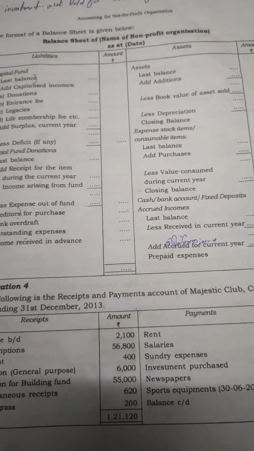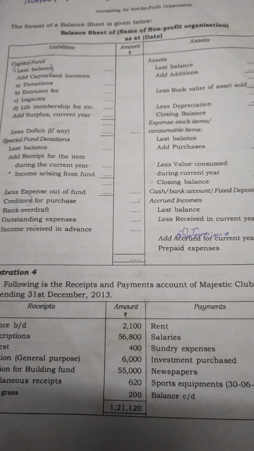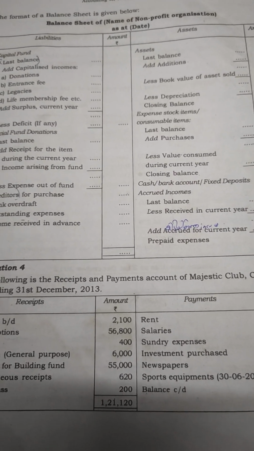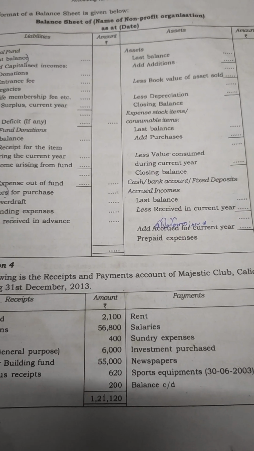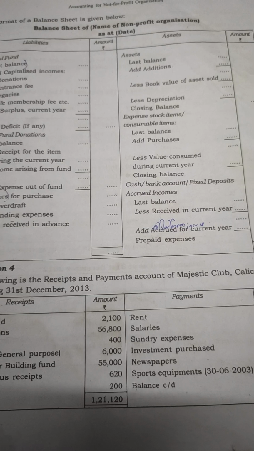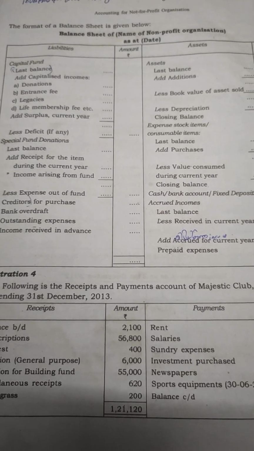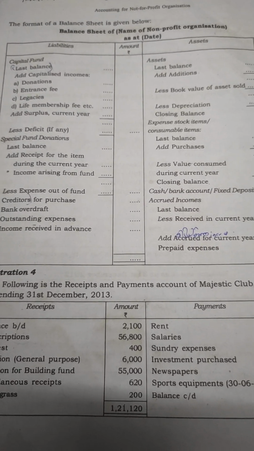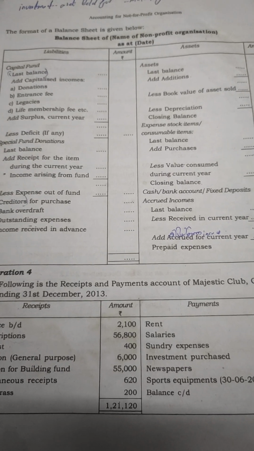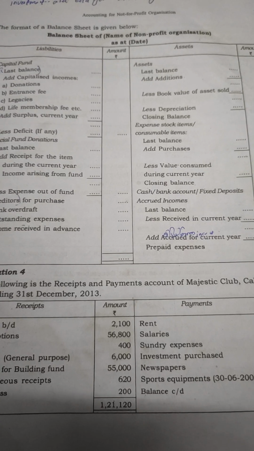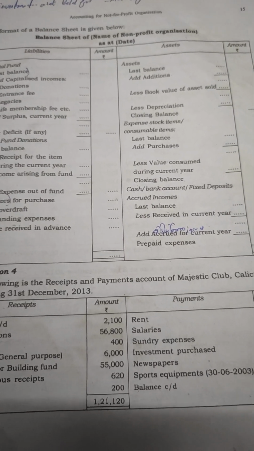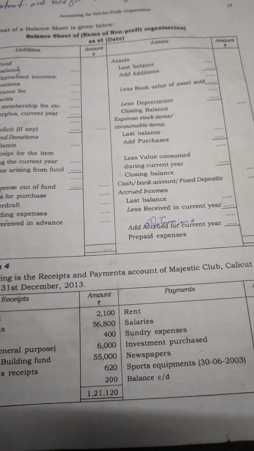Today I am going to take a class on the format of the balance sheet of non-profit organizations, not-for-profit organizations. Not-for-profit organizations, as you know, are not intended for making profit. The organizations that are not intended towards making profit are known as non-profit organizations.